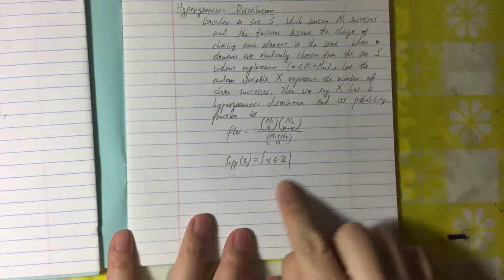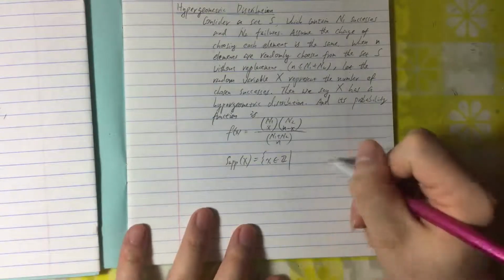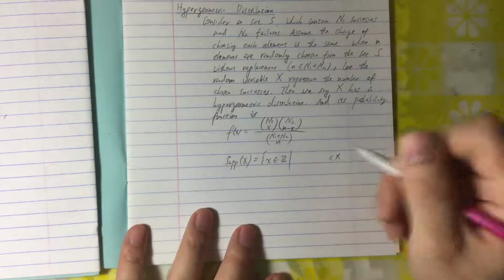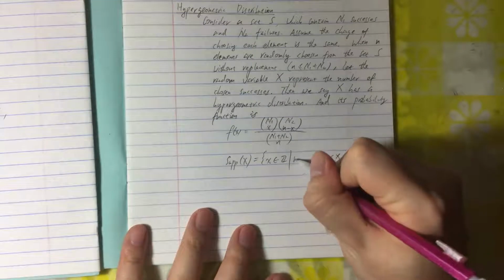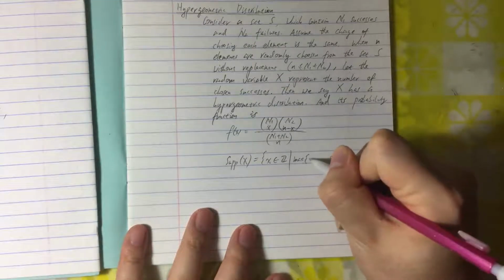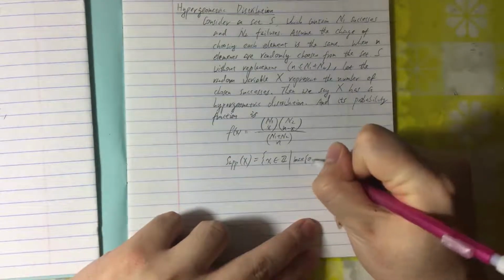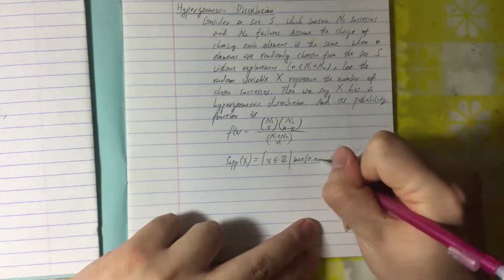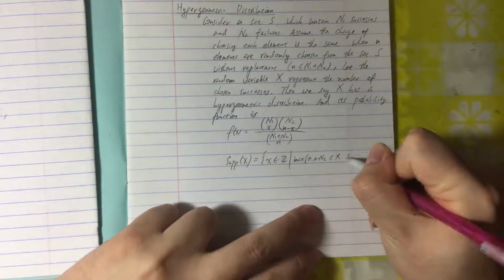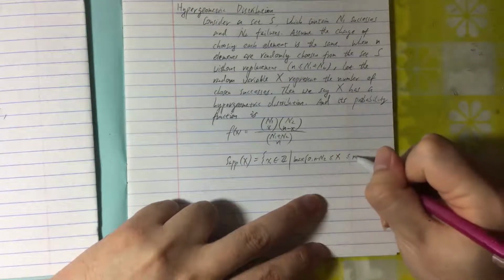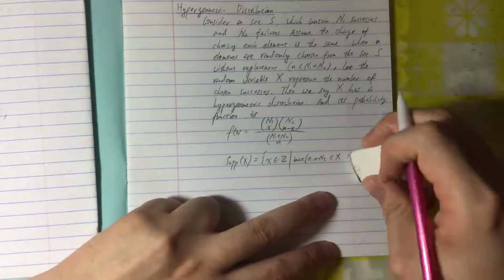X must be a whole number, an integer, and x is between the maximum of 0 and n minus n2, and it must be less than the minimum of n and n1.